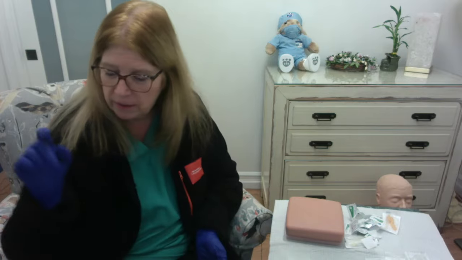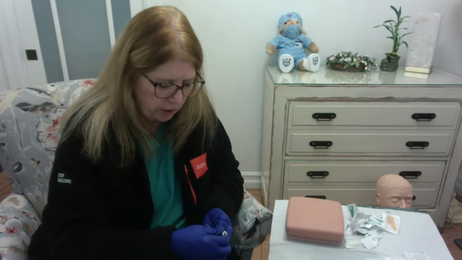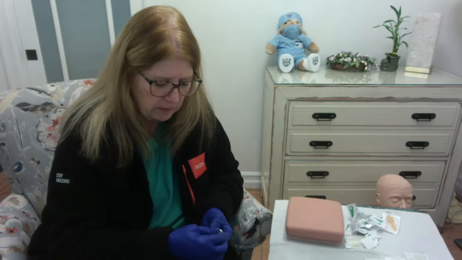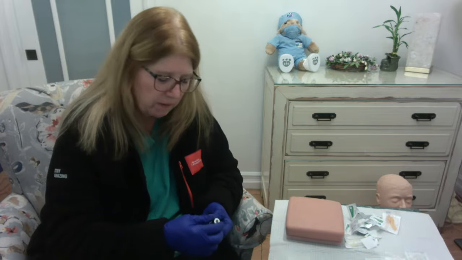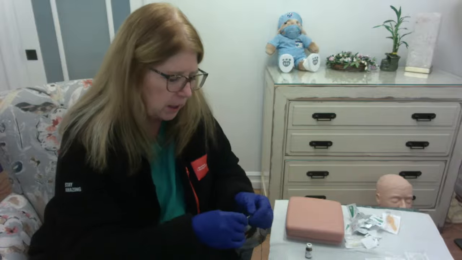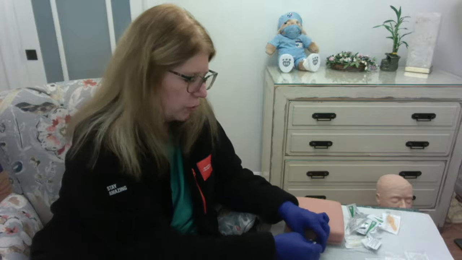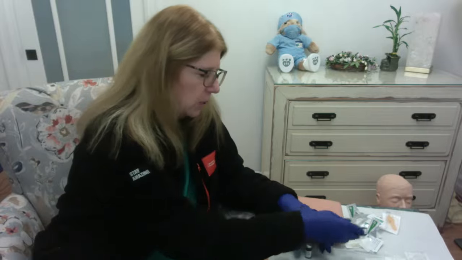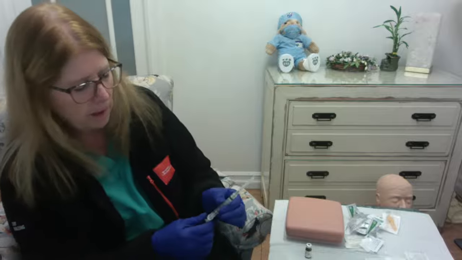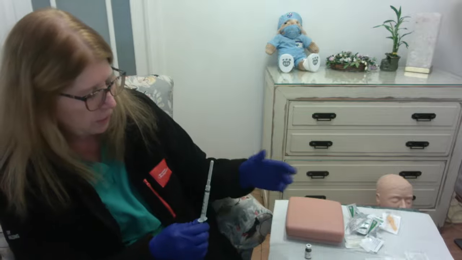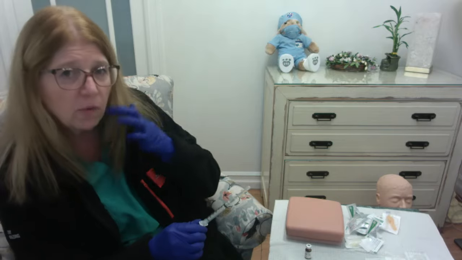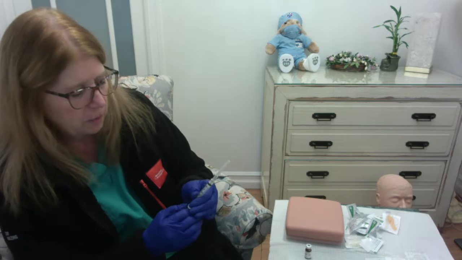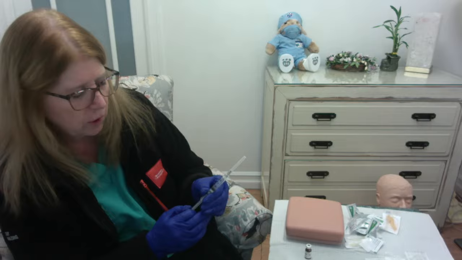All right, so let's give our patient some folic acid, okay? So this says 5 milligrams per milliliter, and this is a 2 milliliter vial. So again, I'm going to clean off the top of the vial. I have chosen my syringe and needle appropriately for IM. And we said there were 5 milligrams per milliliter. So let's say we have to give 10 milligrams. So that means I'm going to need 2 milliliters of solution.